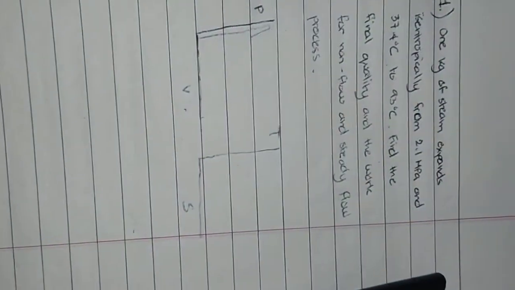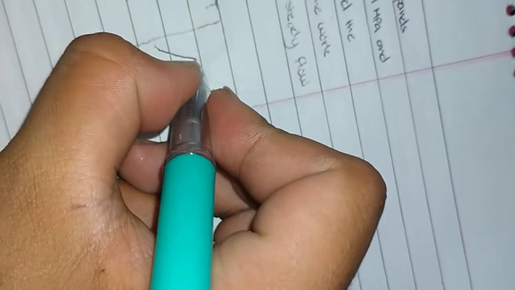I misplaced my pen, wait a moment. So for the PV and TS diagram, you just have to draw it.